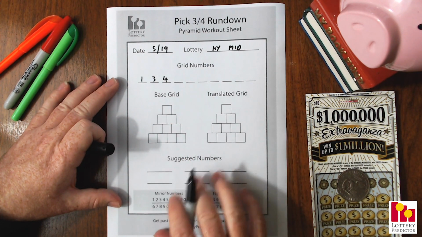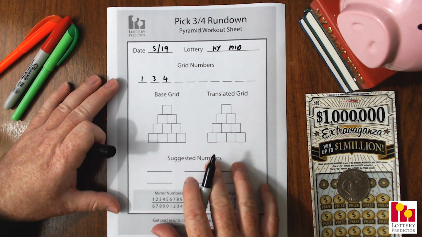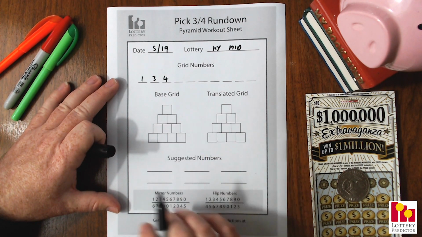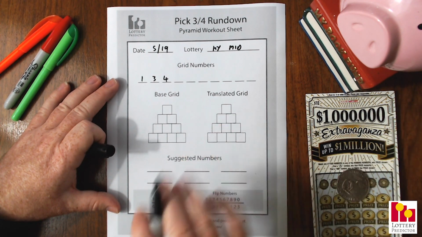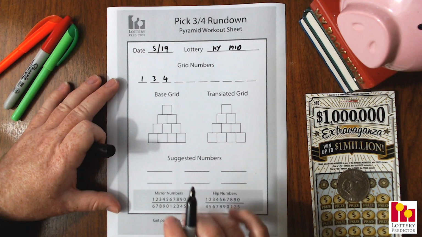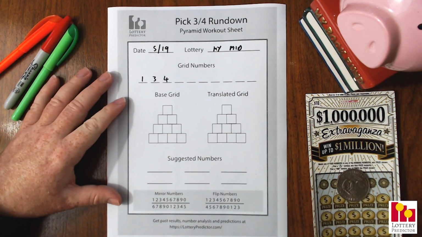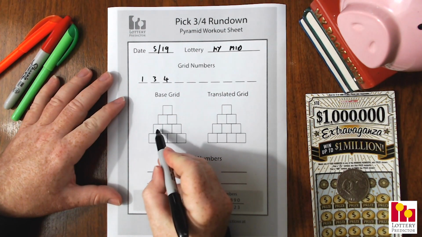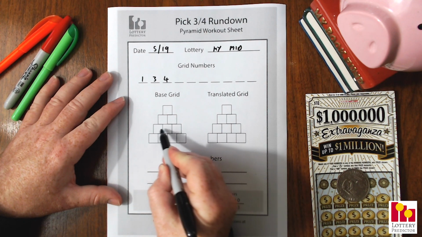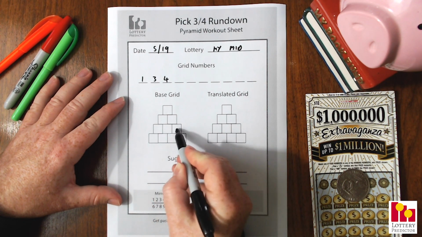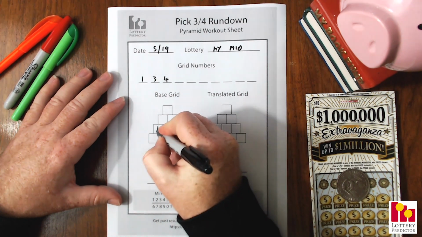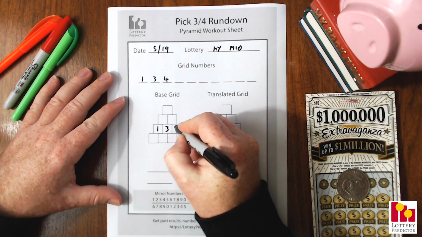Now, it can get a little bit confusing as I start to fill this in, so hopefully you'll follow along. Hopefully I'll explain it clearly, but as I said, we'll do another state after this one, so hopefully you can see that example as well. We're going to take that 134 and we're going to put it on the 3rd line down in our base grid here. So the 3 empty boxes here, we're going to put a 1, a 3, and a 4, like so.